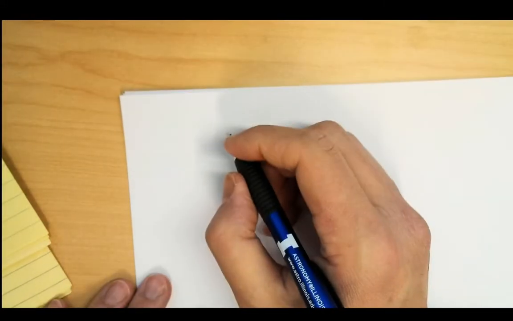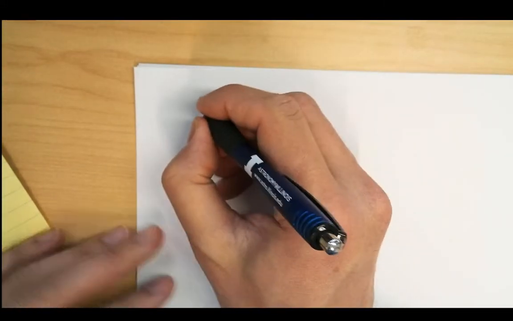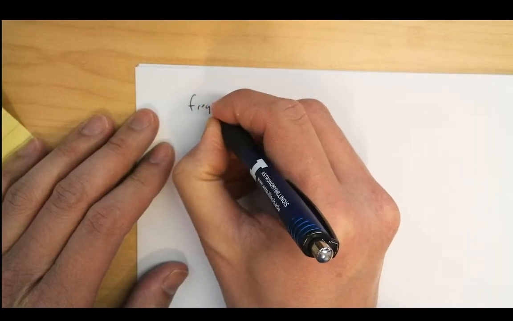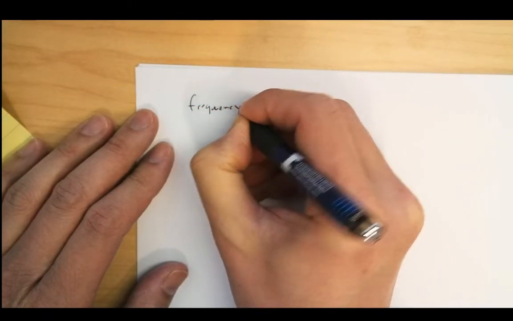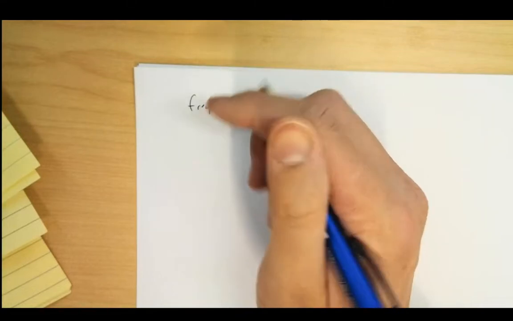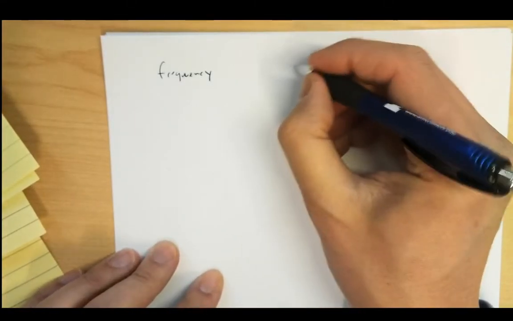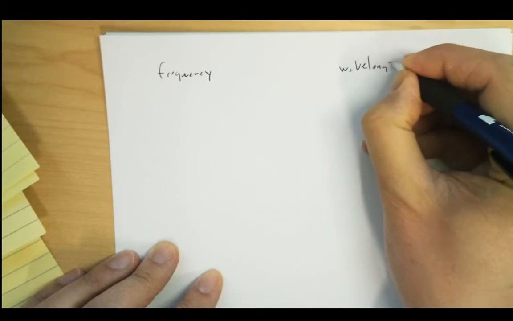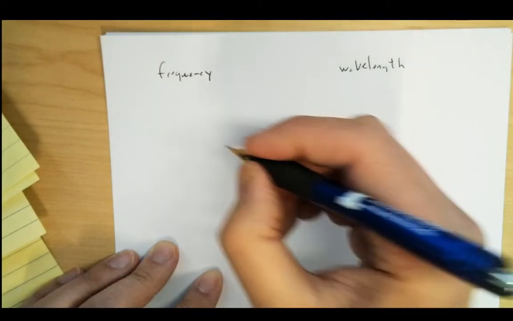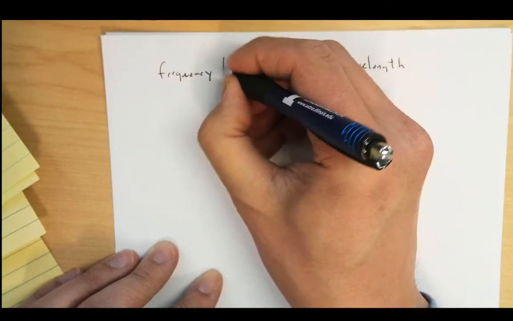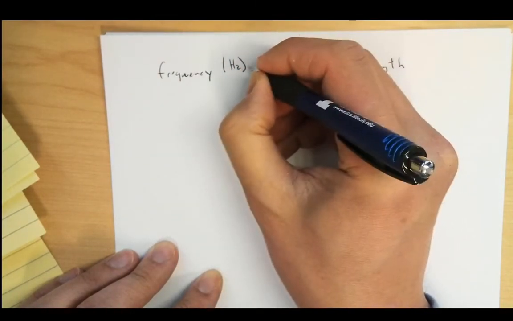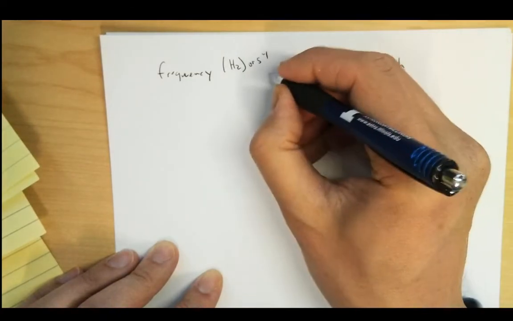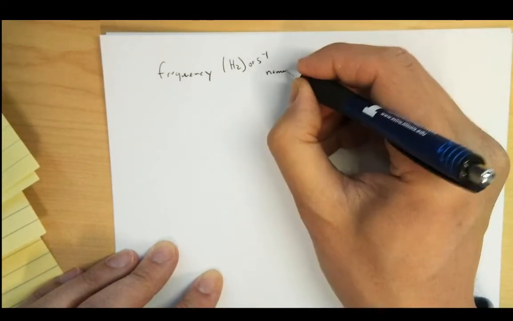All right, I should make a little plot of all the different frequencies and wavelengths. I'm going to make a little table right here. On one side, I'm going to put the frequency, and on the other side, the wavelength. I'm going to start from high. The frequency is in hertz, or seconds to the minus 1, and I'm going to put a name in the middle for the type of radiation it might be.